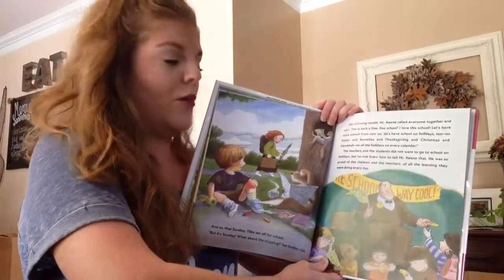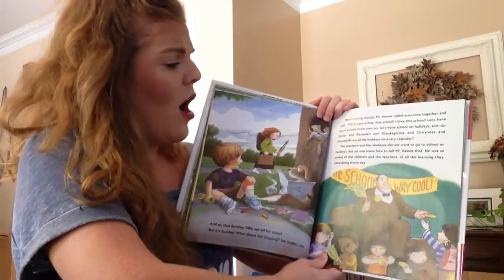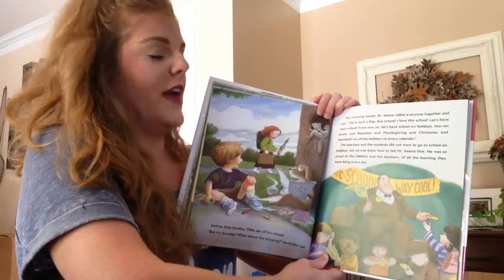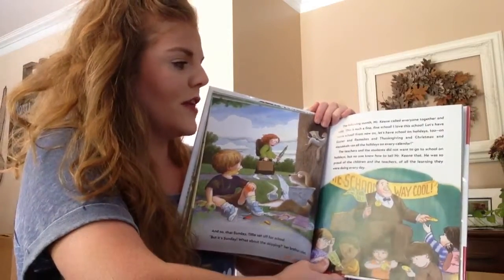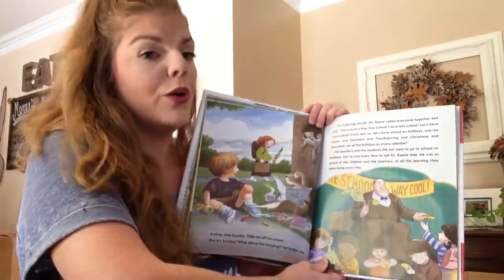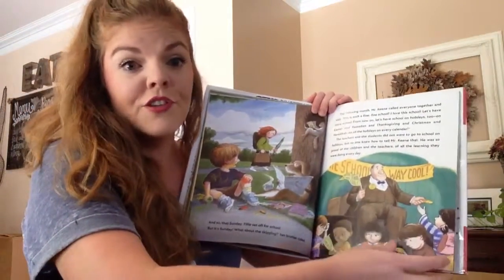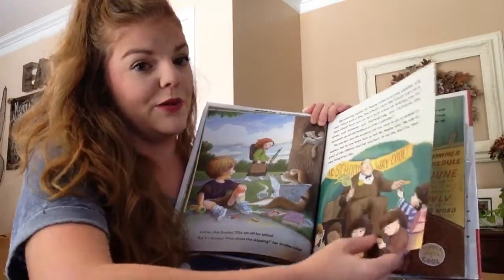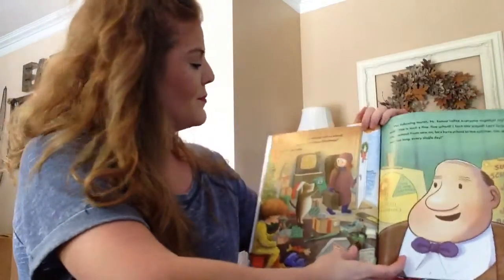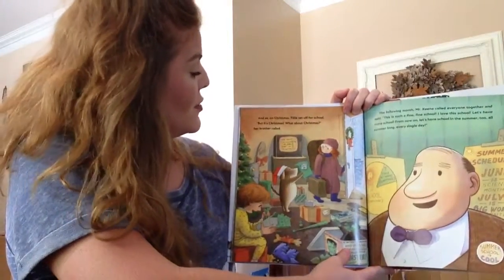On Easter and Ramadan and Thanksgiving and Christmas and Hanukkah. All the holidays on every calendar." The teachers and the students did not want to go to school on holidays, but no one knew how to tell Mr. Keene that. He was so proud of the children and the teachers, of all the learning they were doing every day.